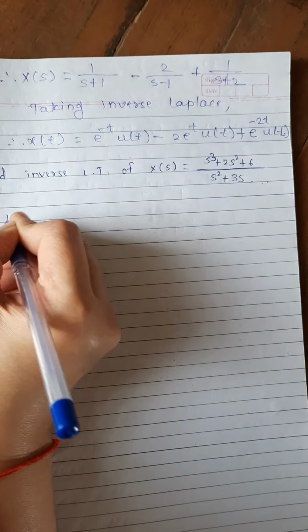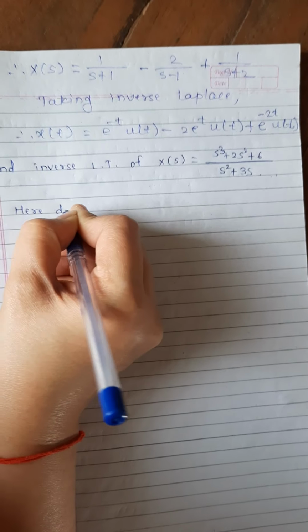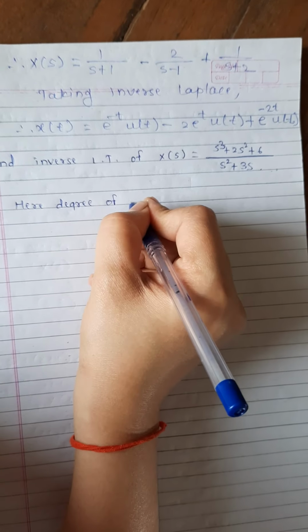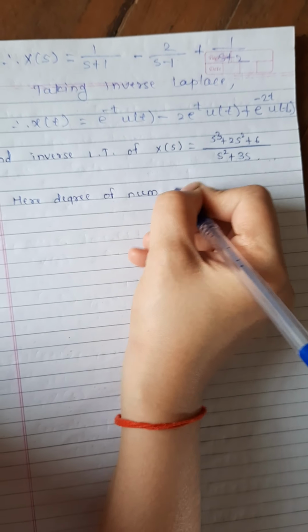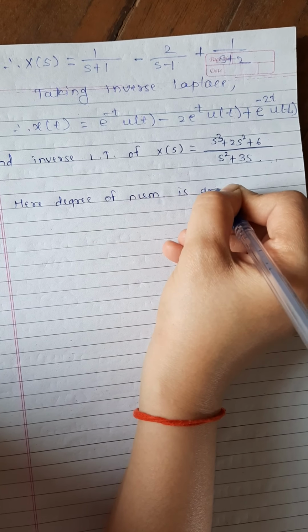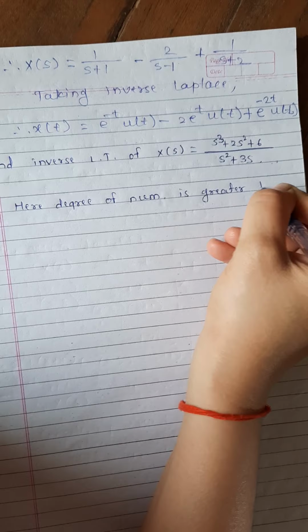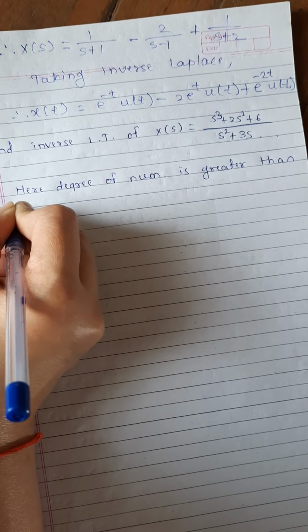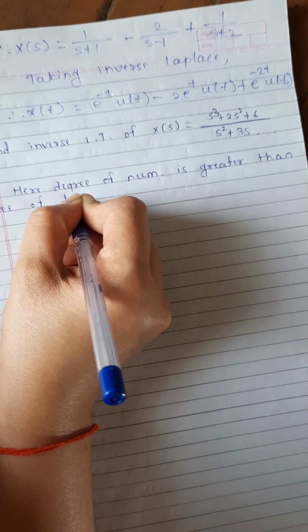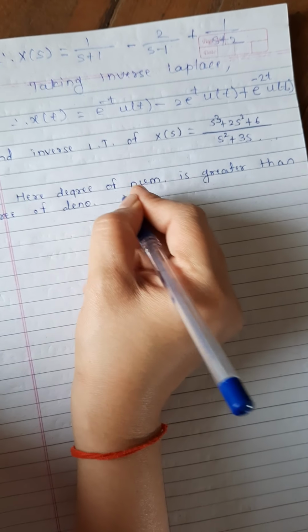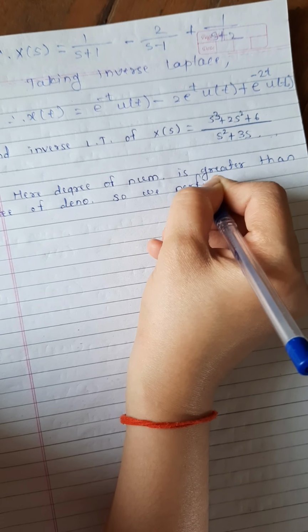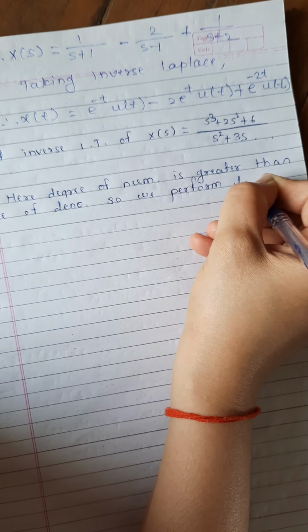We write here, degree of numerator is greater than degree of denominator, so we perform long division.